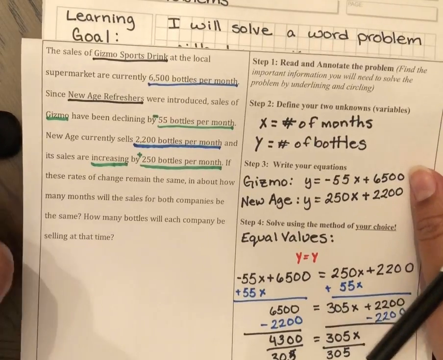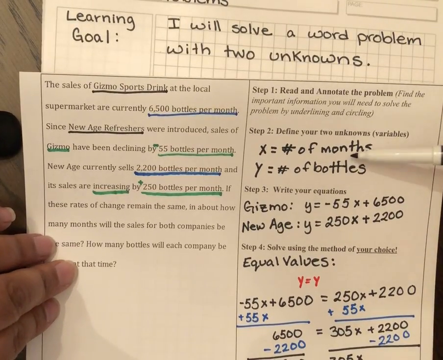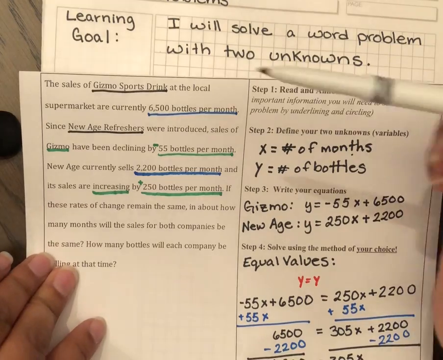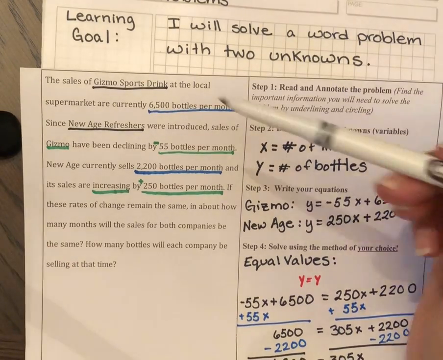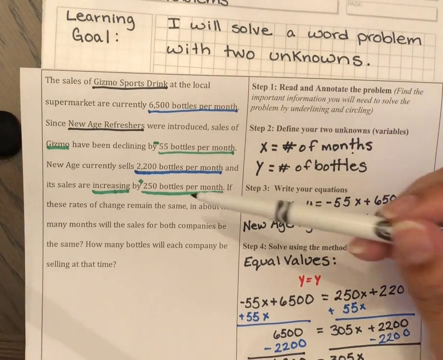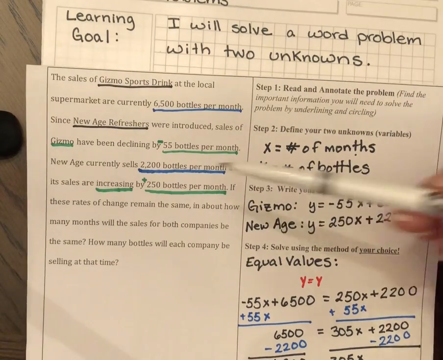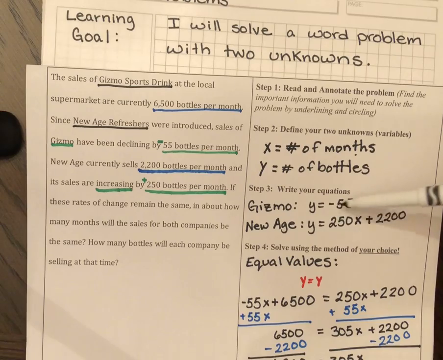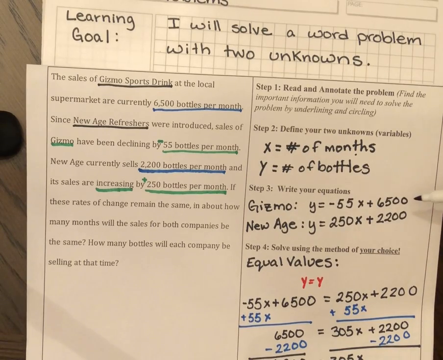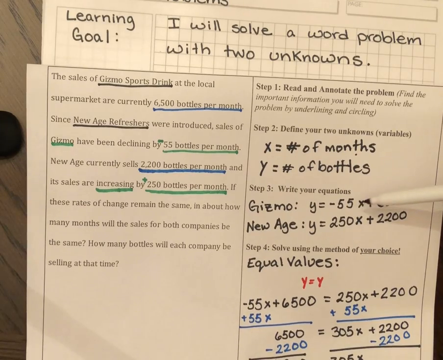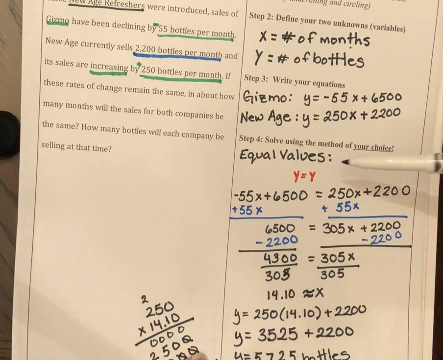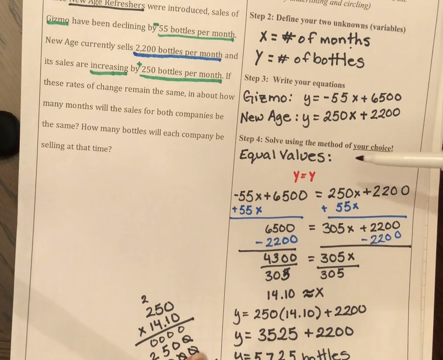So let's go over this fairly quickly. First we read the problem. Then we define our variables based on the 2 things that you are looking for, or the 2 unknowns. Then from reading the problem, you should be able to find the 2 equations, what you're starting with, what you're growing or shrinking by. Once you have your 2 equations, you have a decision to make. What method are you going to use? Substitution, equal values, elimination, or graphing.